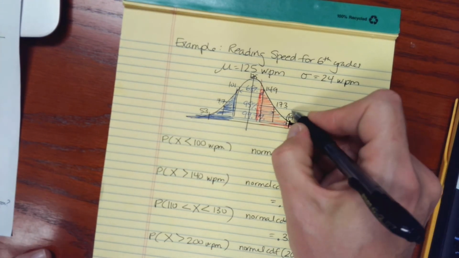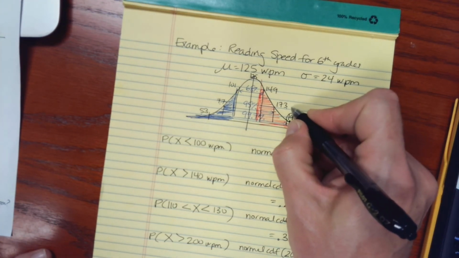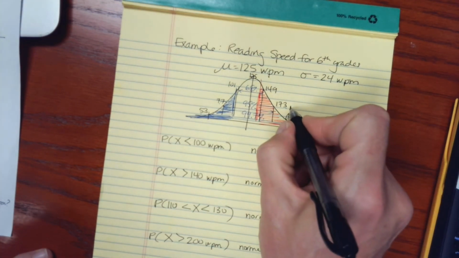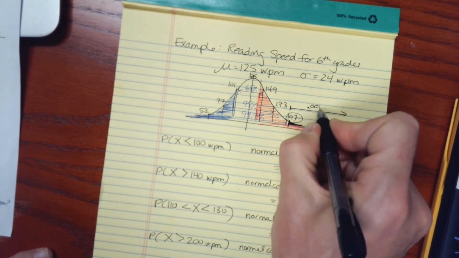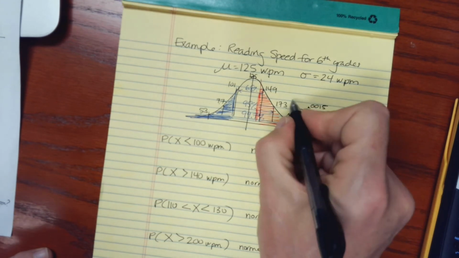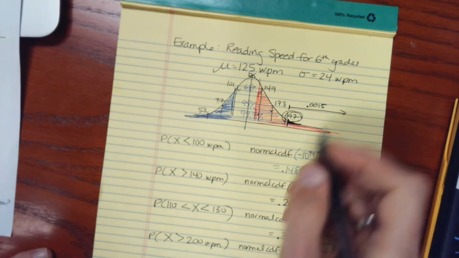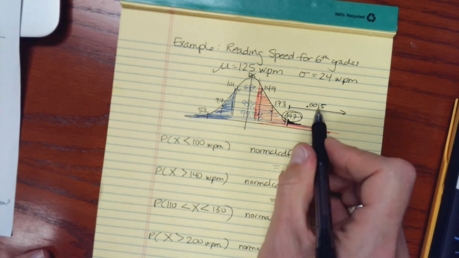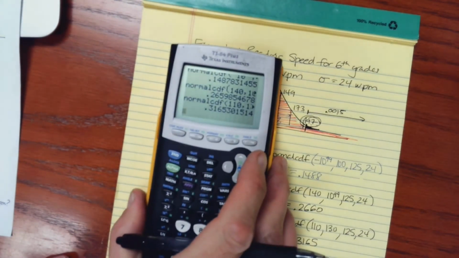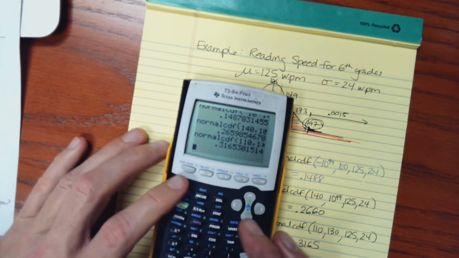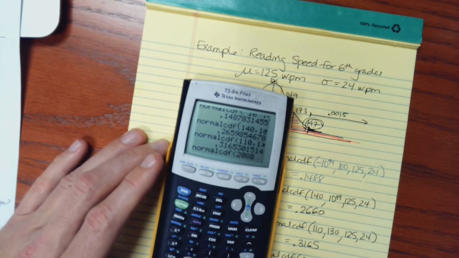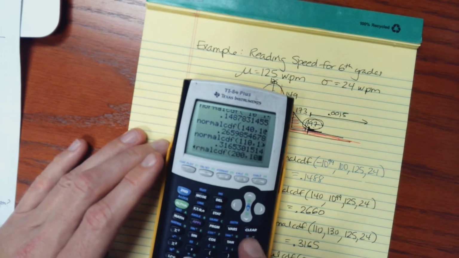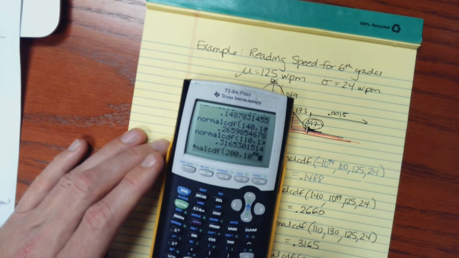You may recall, if you go back and watch a video about the empirical rule, that from here over, the area is 0.0015, and that's from 197. So I know that this answer is going to be even less than that. So I can already say this is highly unusual, but let's go ahead and calculate exactly. 200, 10 to the 99th, 125, and 24.